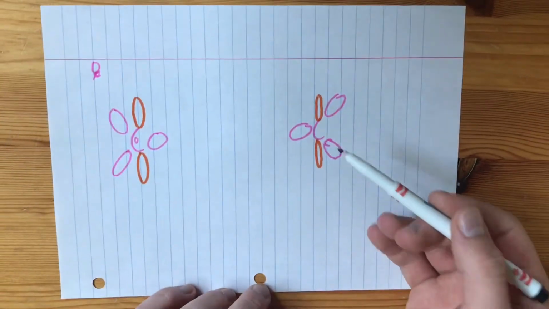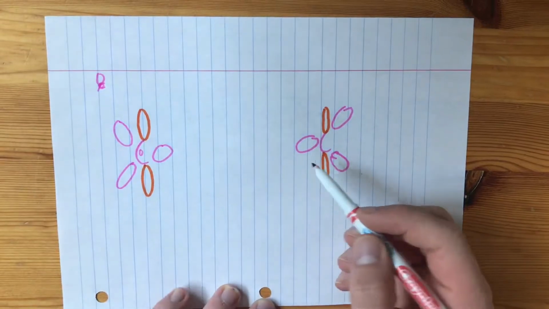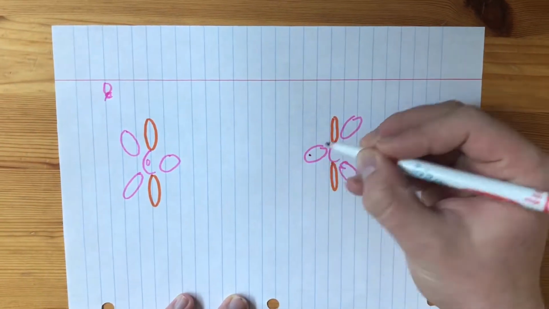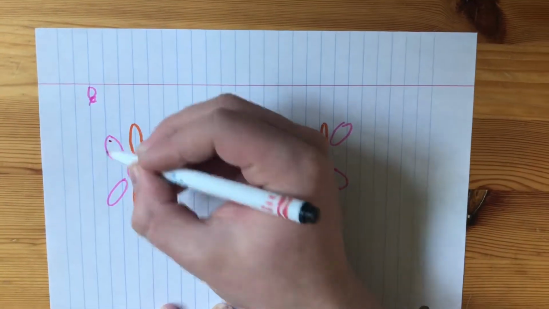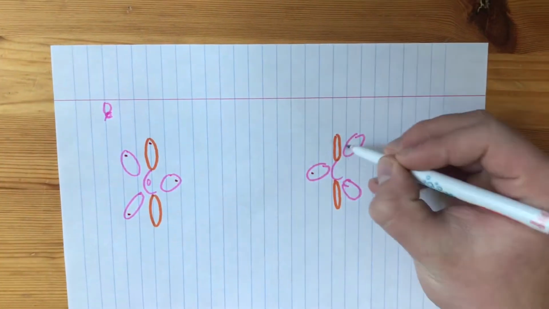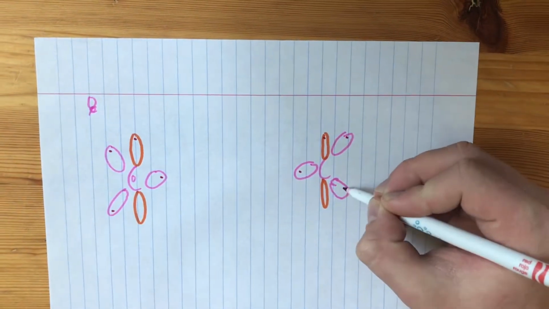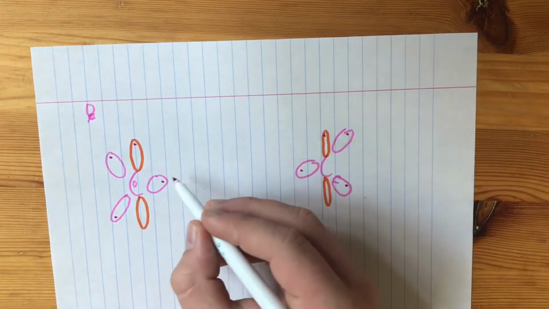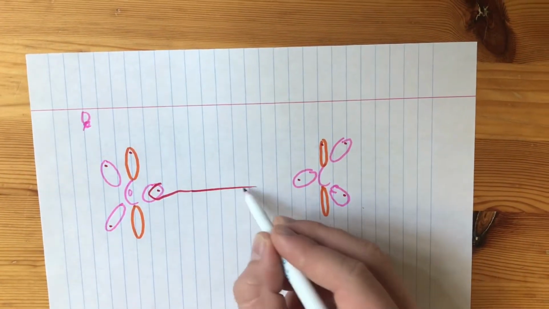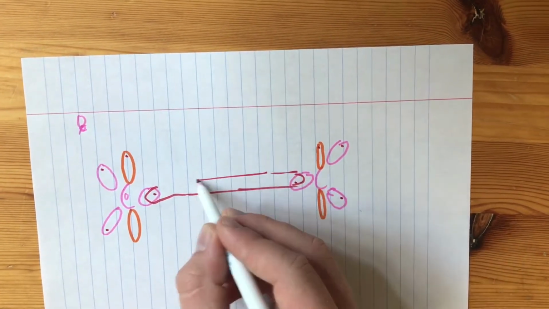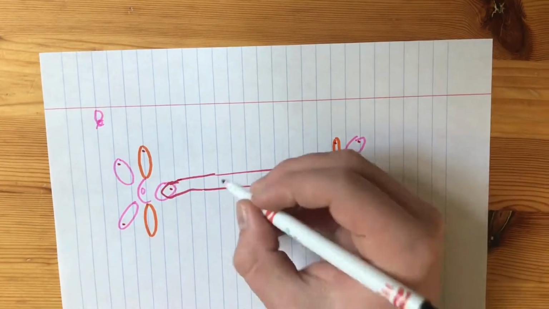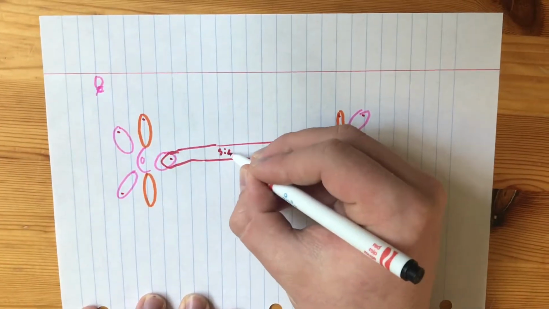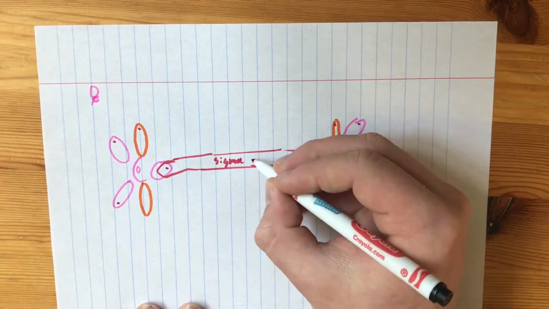Now with this, we're going to have 1 electron in each orbital here. And these ones are going to come together in a sigma bond, which looks something like that.